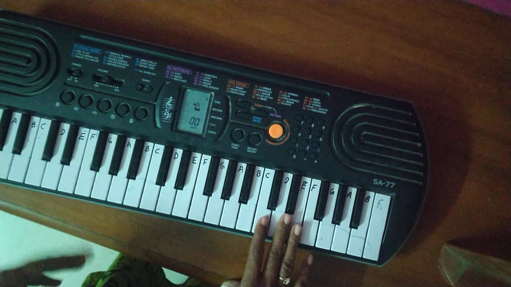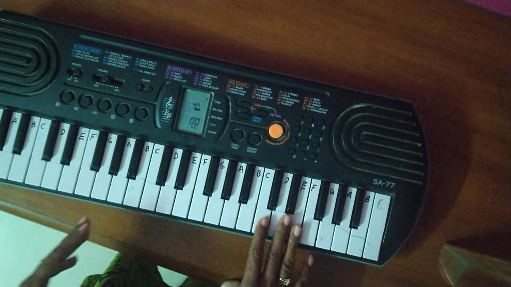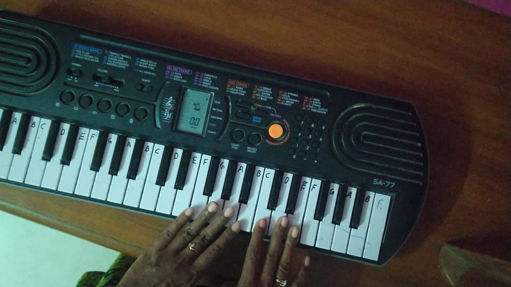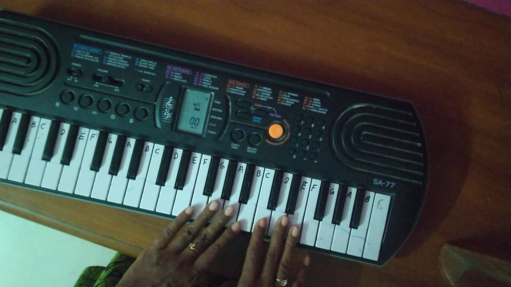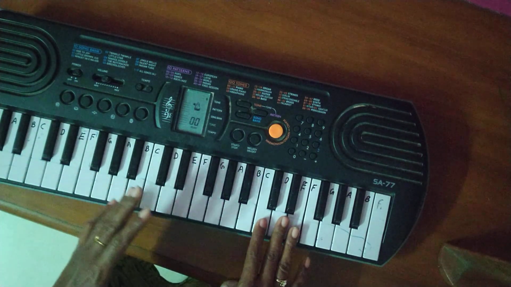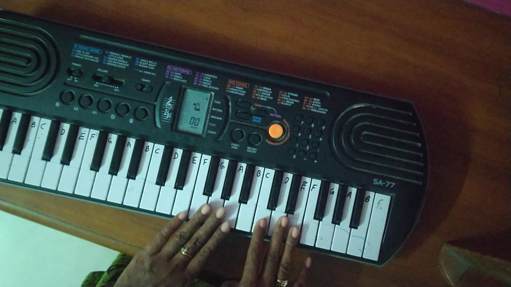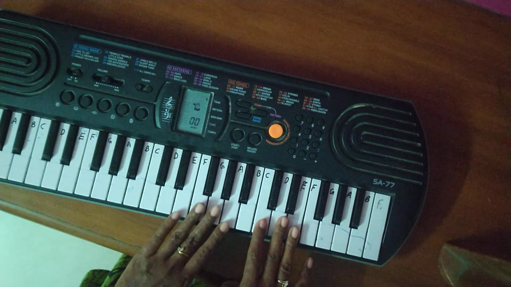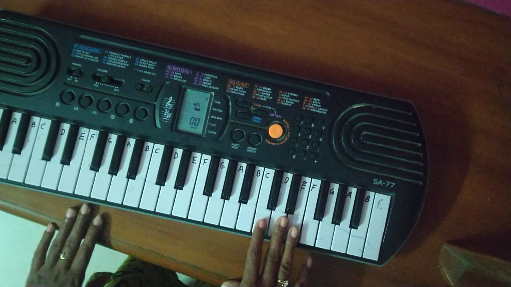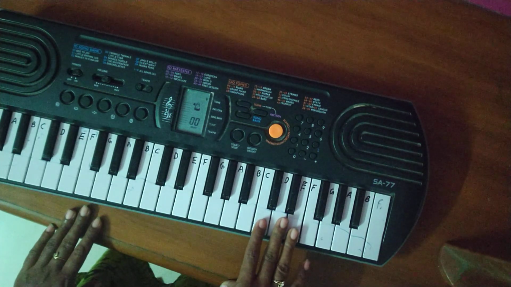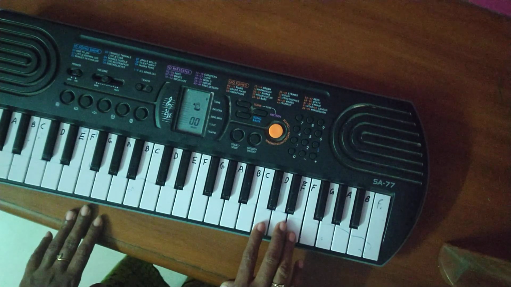That additional sound provides the harmony to that melody. So harmony is the supportive part of the melody to create a very pleasant song. This is the difference between melody and harmony.